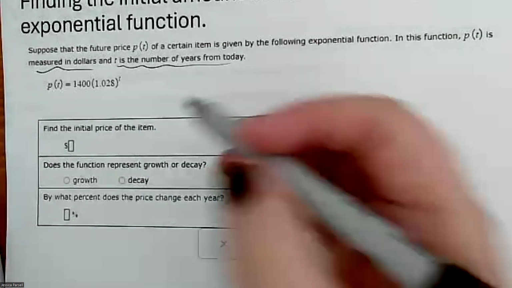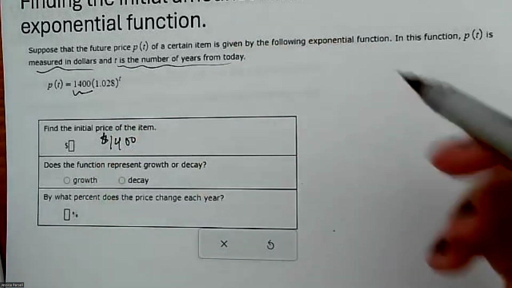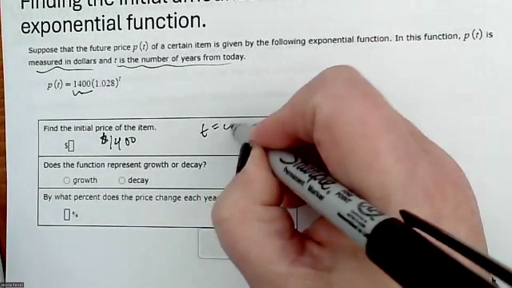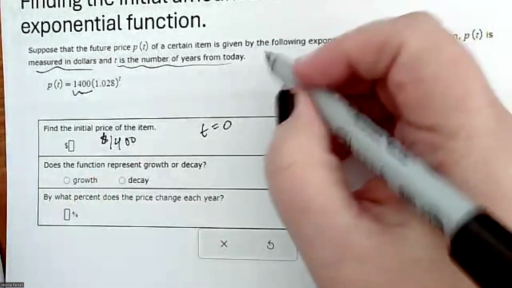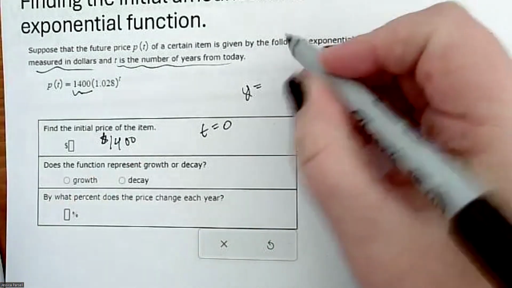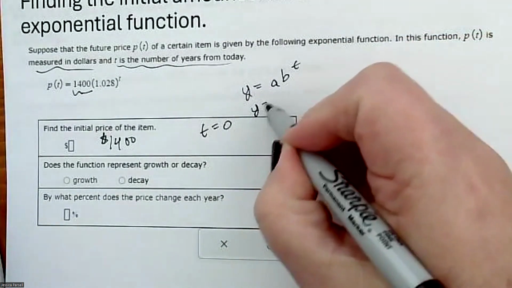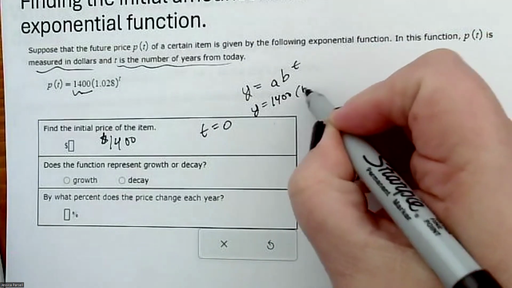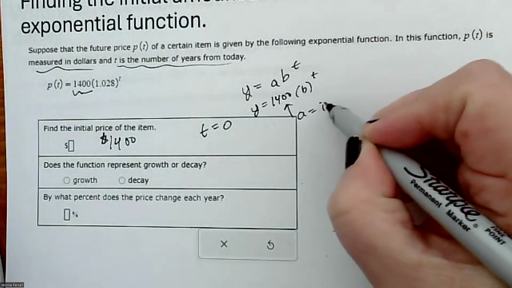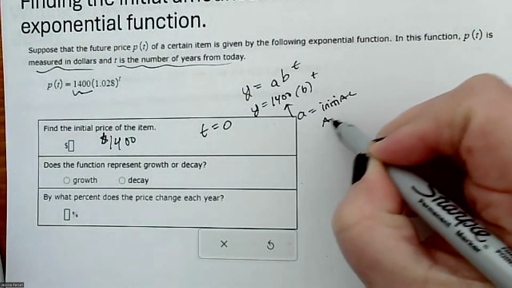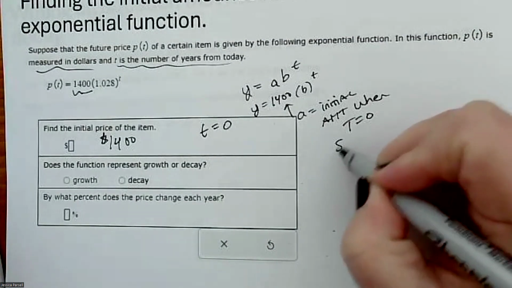Well, we know the initial starting point is A, and we know A is 1400. But remember, initial price is when t is equal to 0. So when we have this particular exponential function, I'm just going to write out the formula for it. We have y equals 1400 times b to the t. Remember that A is the initial amount when t is equal to 0. It's your starting point.